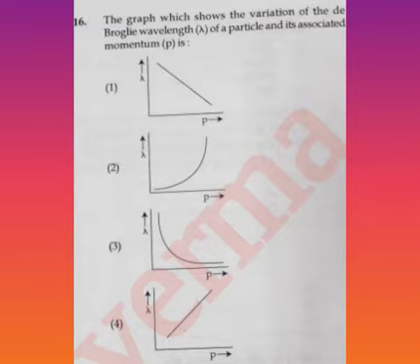The correct answer is option 3. Option 3 graph is correct.